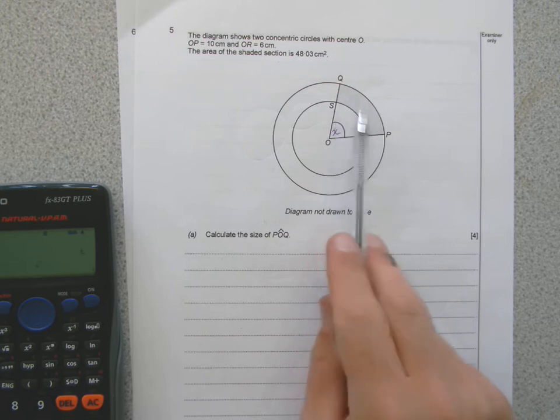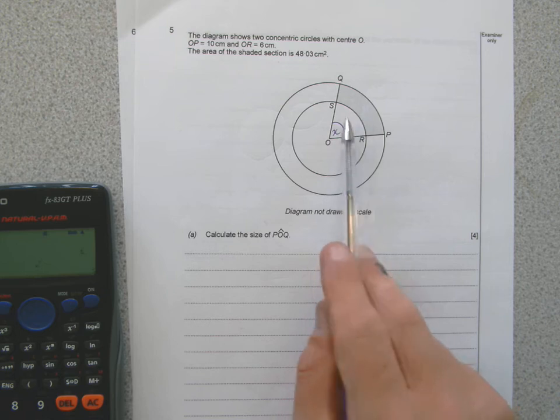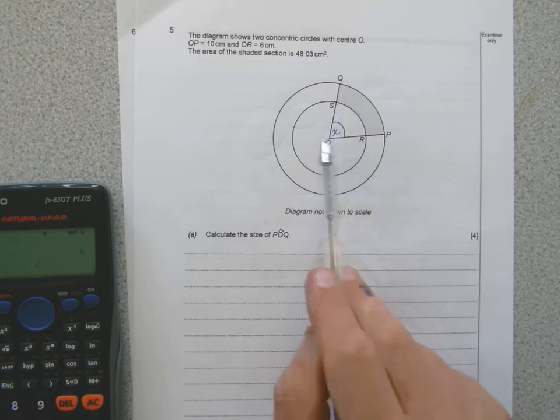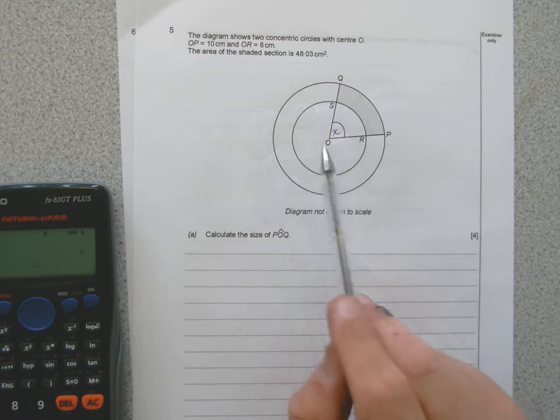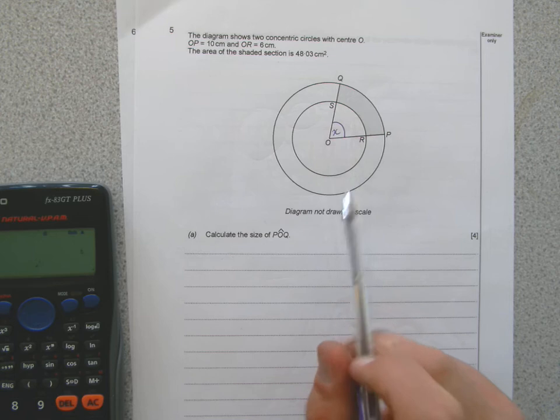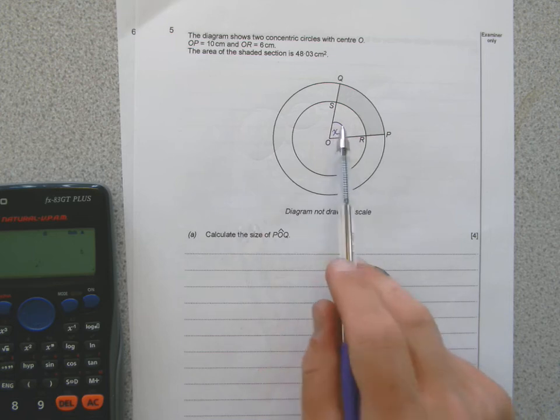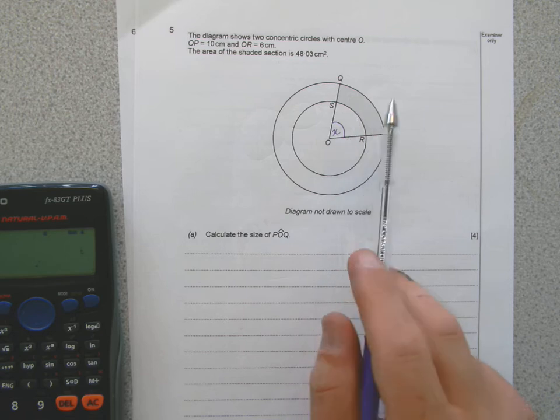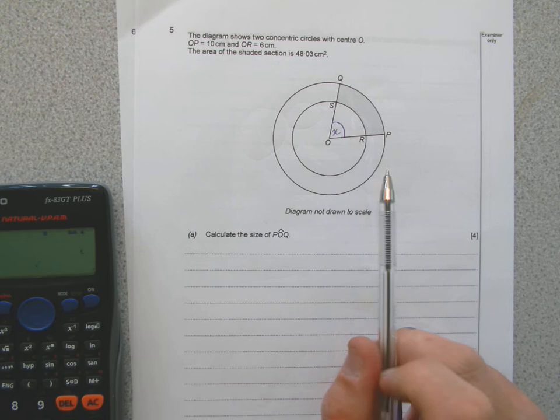Now, this part here is made of two sectors. You've got a sector inside the smaller circle and a larger sector inside the larger circle. Remember, it's a fraction of the overall circle. So if we think about the overall circle, we'd be doing good, and that's what you have to do when working out an angle. You've got to work backwards, and if we think of the whole circle to start with, you'd be good.